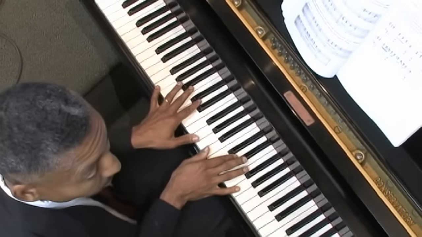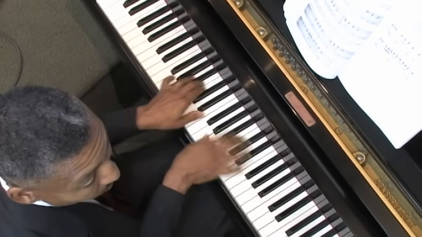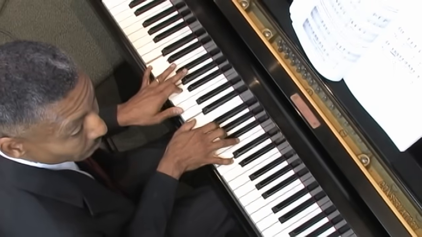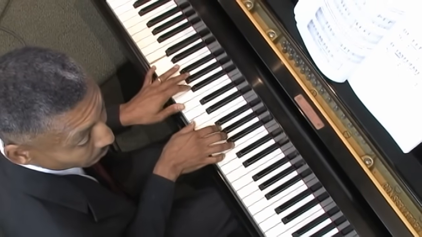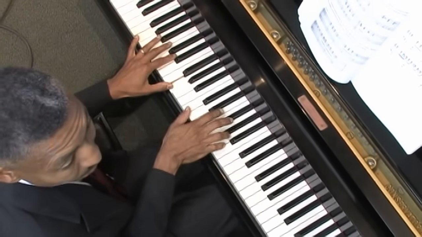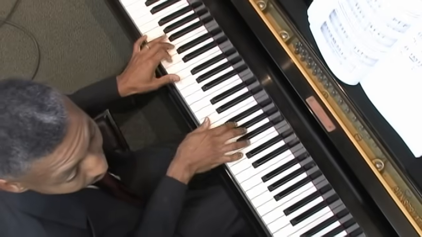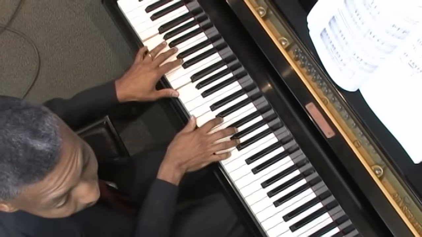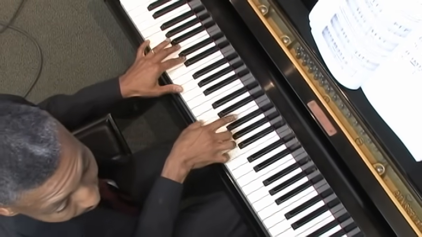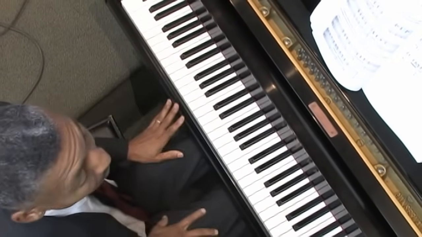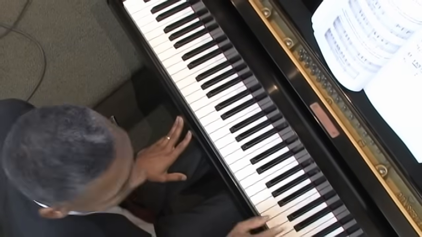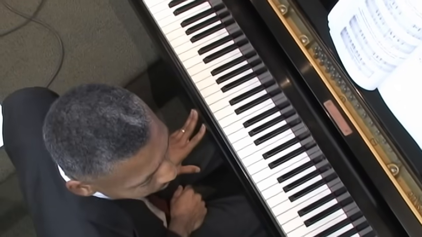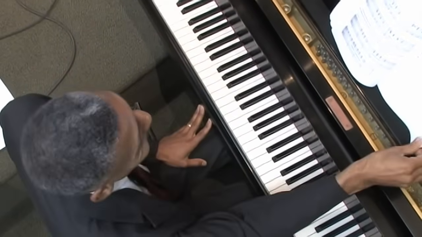Because when we add those other notes in there, you can make up your own song. Once you get those 6ths down and those passing chords, you're on your way. I'm telling you, you've got to do those.